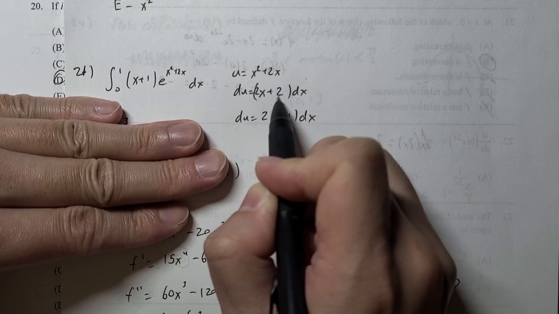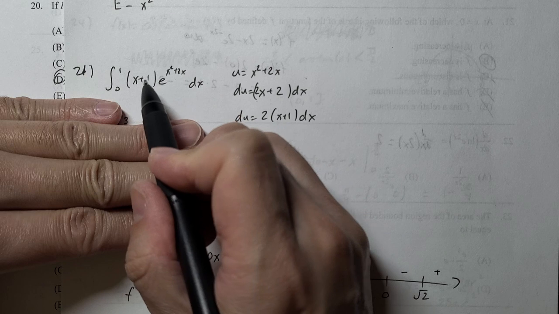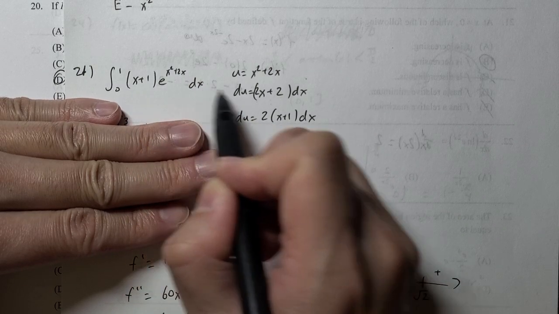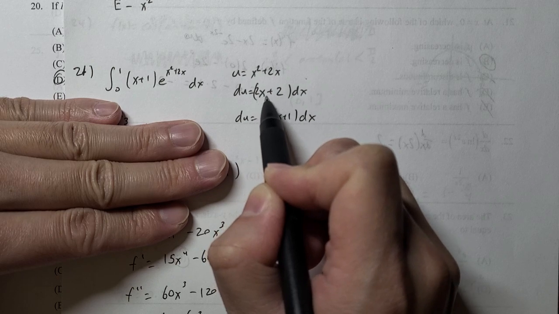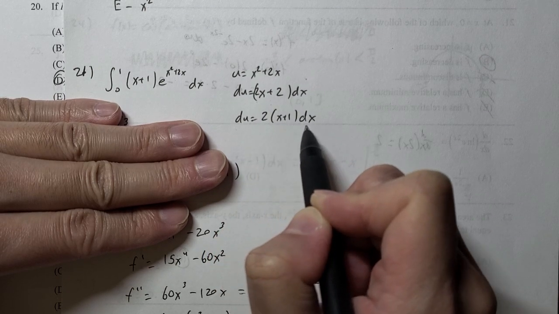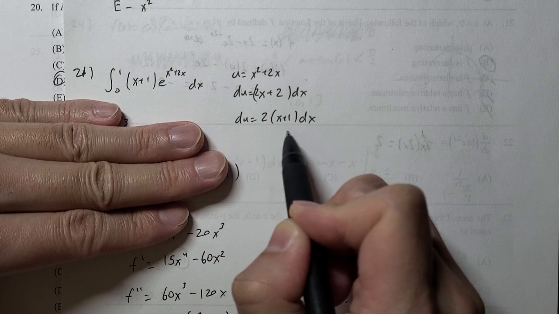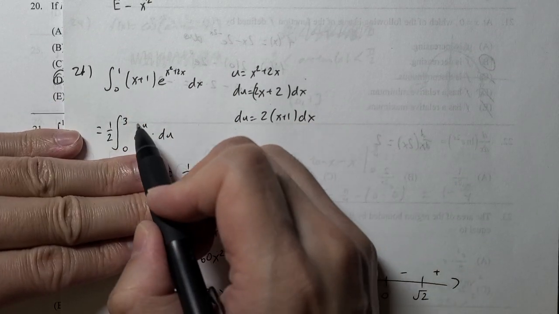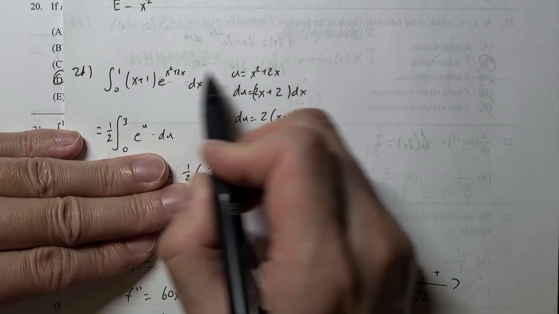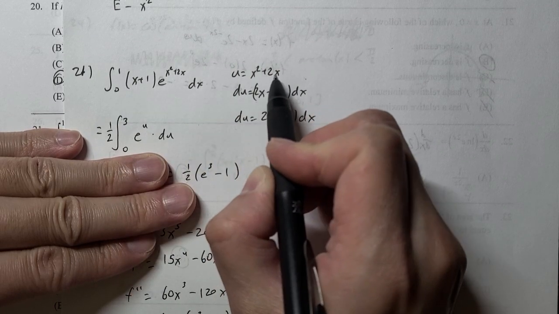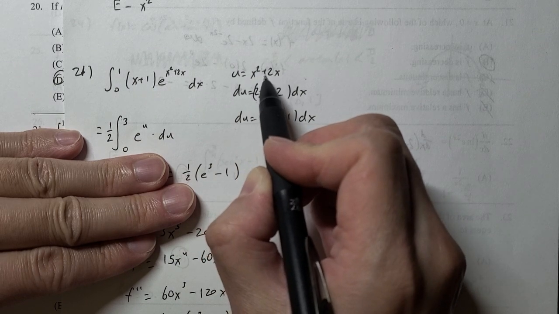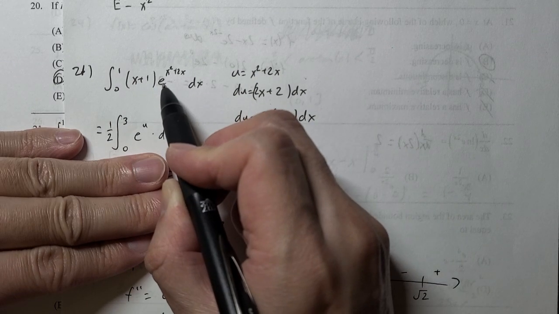I just differentiated. Now, we have something that looks a little bit like the signature, x plus 1 dx. If we factor out a 2 from here, we get 2 times x plus 1 dx. So x plus 1 dx, x plus 1 dx, that's good. So we can do a substitution. So if we do the limits of integration, when x is 0, we just plug in here, u is 0. When x is 1, u is 1 squared plus 2, which is 3. Let's do this one first.